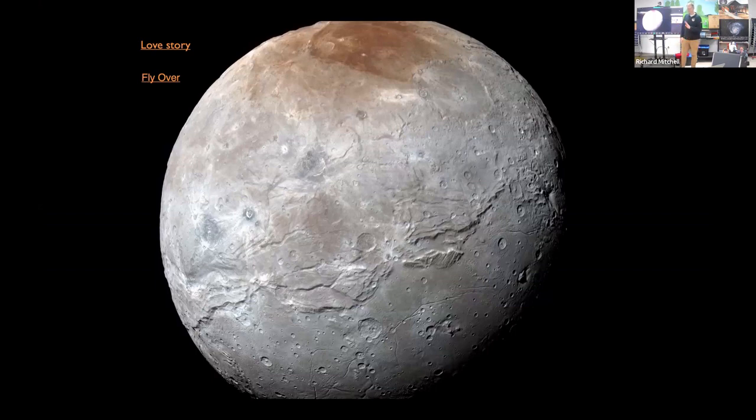However, researchers, the reviewers or people in the community looking at it, were not convinced by this. It looks to them like Charon's just active and it's wiped out the small craters. They've eroded away, and so you don't see them because of erosion processes, not because they weren't there. And we still don't know the answer to this question. Okay. What do we do?